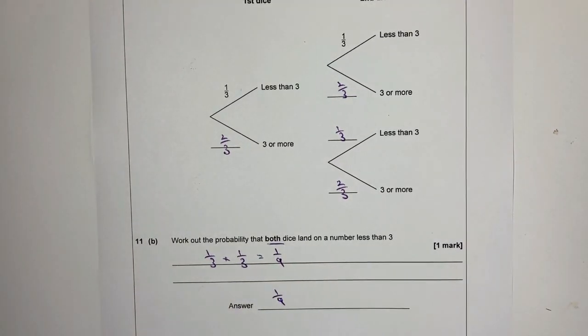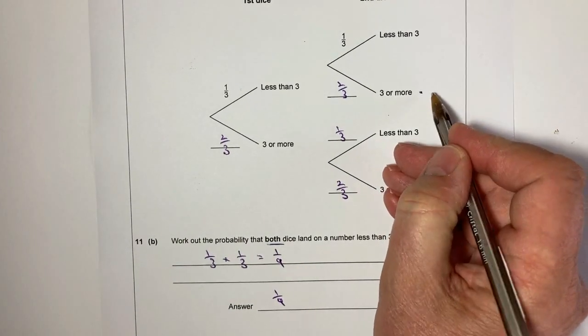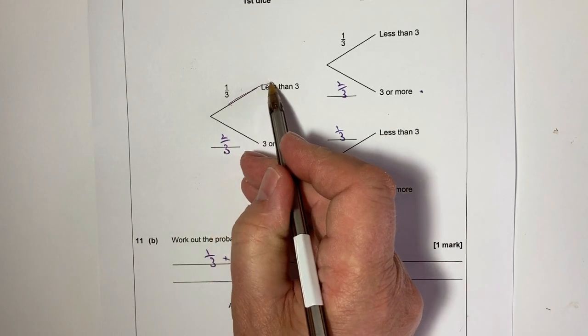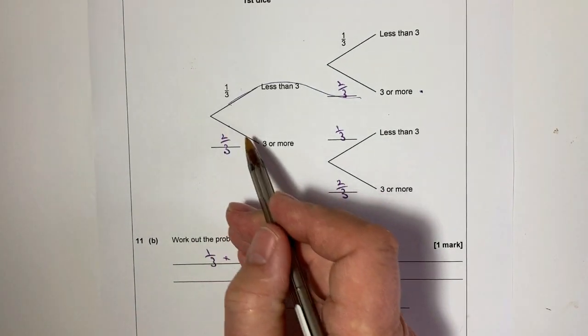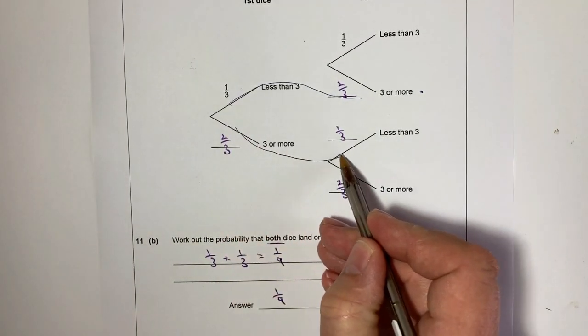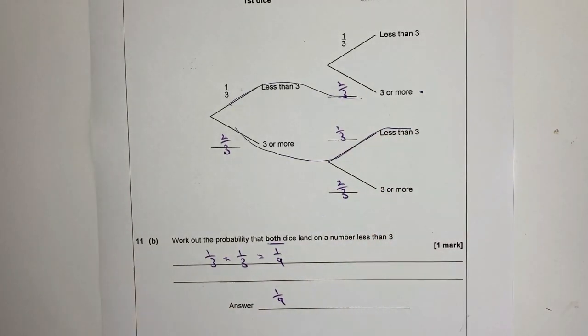On to part C, and it says work out the probability that exactly one of the dice lands on a number less than 3. So what I'm interested in is this probability here, which is the first dice landing on a number less than 3, and also this probability here, which is the second dice landing on a number less than 3.